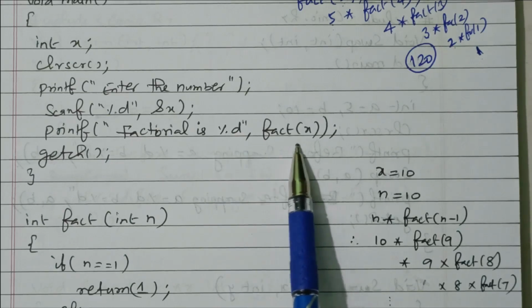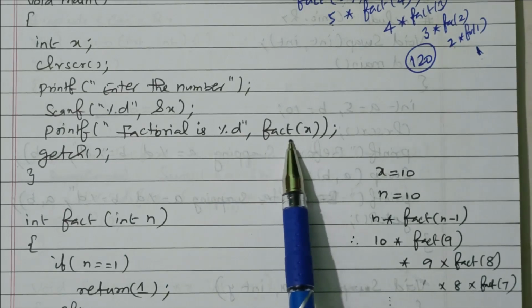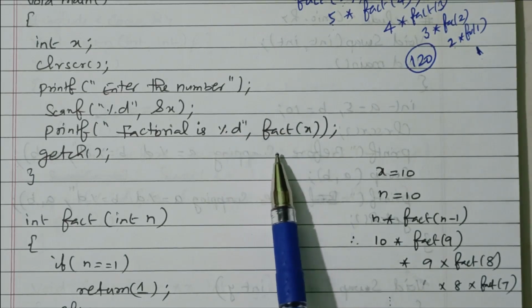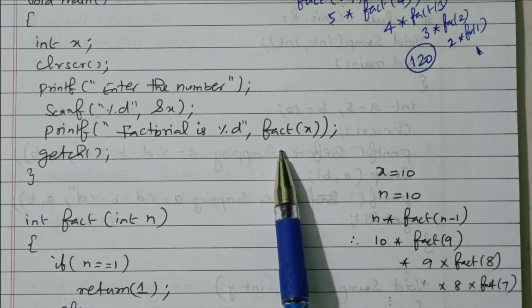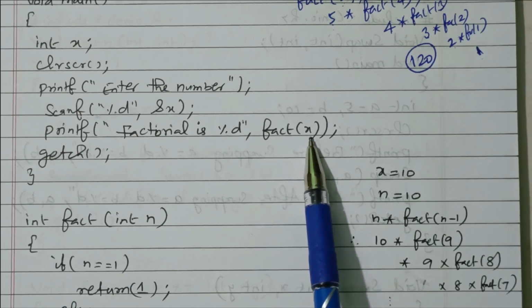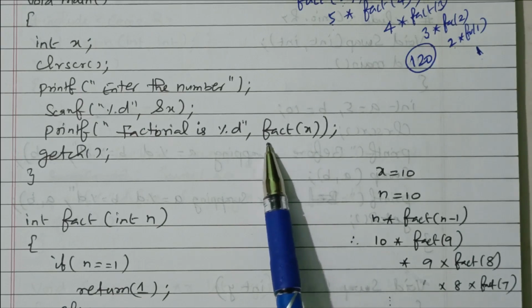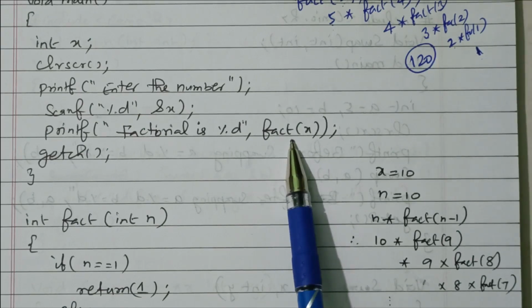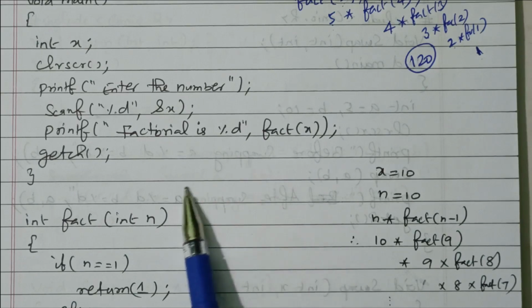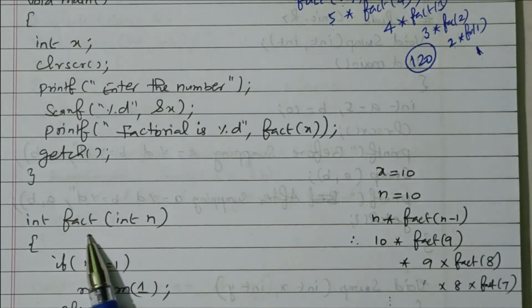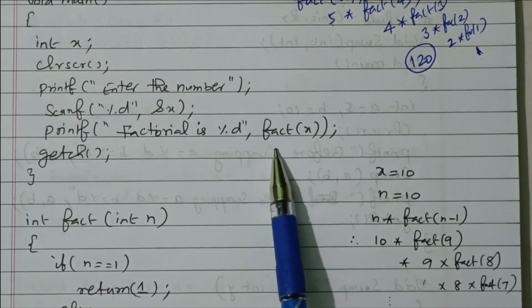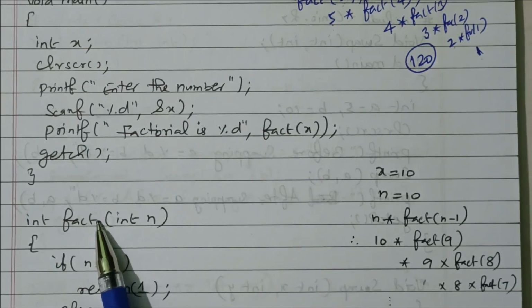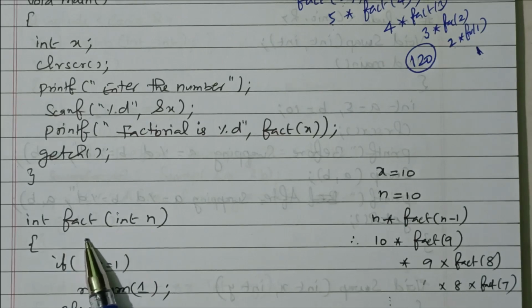Printf, factorial is %d, which indicates integer. Here fact x. What is the meaning of fact x? We are calling this function. Initially we declared the function: what is the data type, what is the argument, what is the return type, what is the function name. Now fact x means we are calling this function. This is called calling the function. When the function is called, the control will transfer to the function definition. So this is the function definition. From fact x, control will transfer to the function definition, integer fact x.